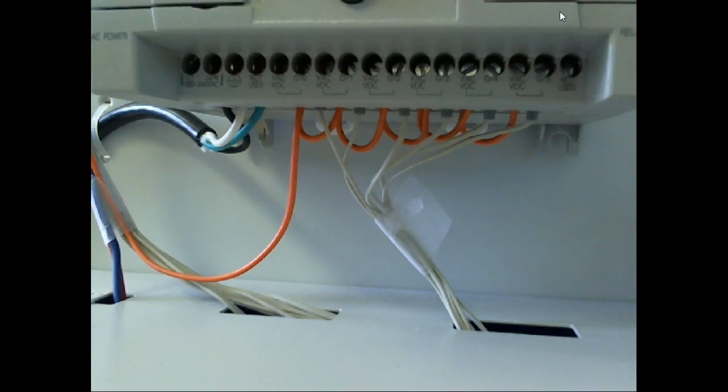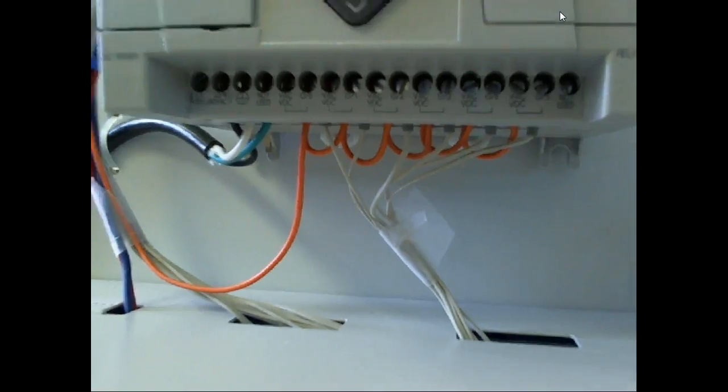So I've set my outputs up to do what? Source. And then that means I'm going to set my output ports to source. So my output devices, I'll set them up to what? Sink. That makes sense?